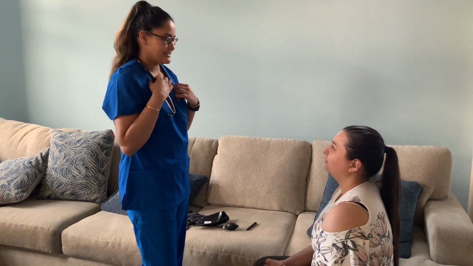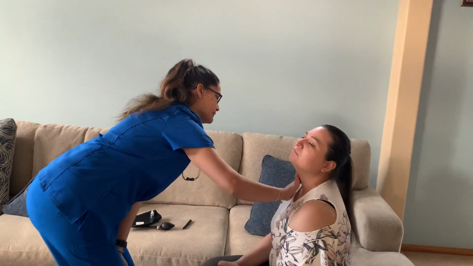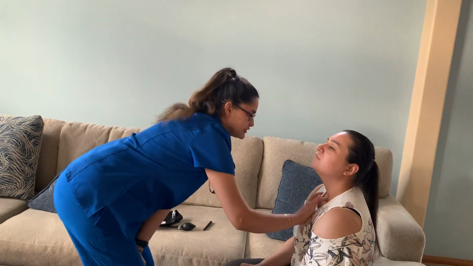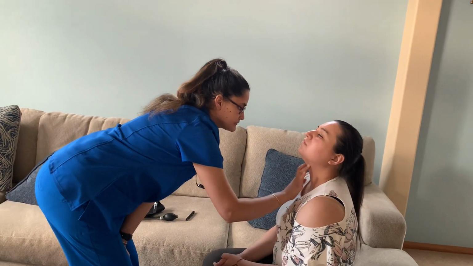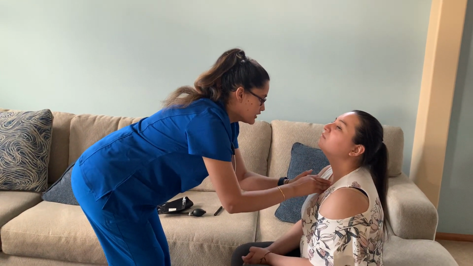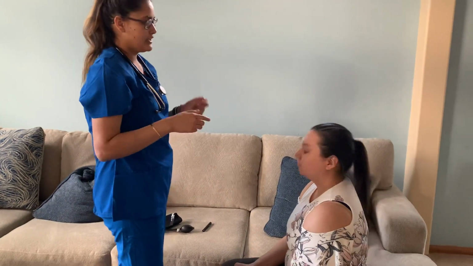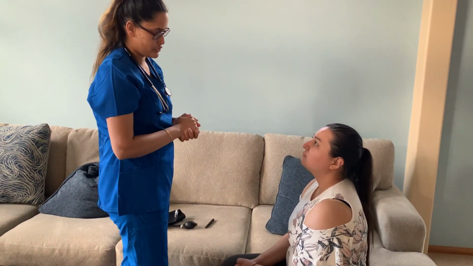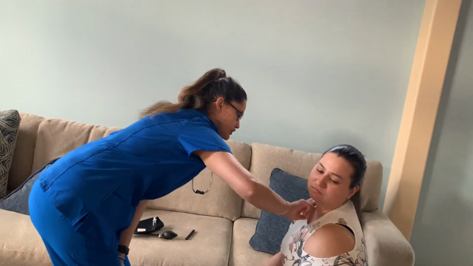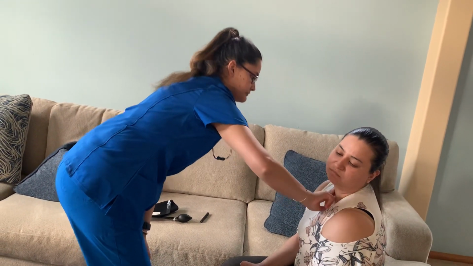Okay. Next, I'm going to inspect your head for any wounds, lesions, any bruises. My patient does not have any central lines present at this moment. Next, I'm going to check for your trachea midline. My patient's neck midline is symmetrical. No bumps. Can you look left, right, up and down? And my patient's neck has full range of motion. Now I'm going to check for any jugular vein distention. My patient does not have any jugular vein distention.